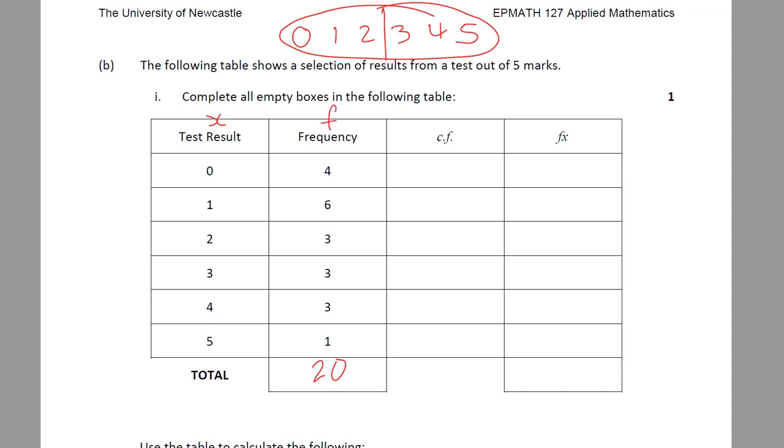If frequency is an F column, CF is when we basically zigzag. We say, okay, there's 4 scores initially. We'll start at 4. Plus 6 more is 10, plus 3 more is 13, 3 more is 16, 3 more is 19, and 1 more is 20. There's a check. The total of the frequency column will always equal the last number in the CF column.